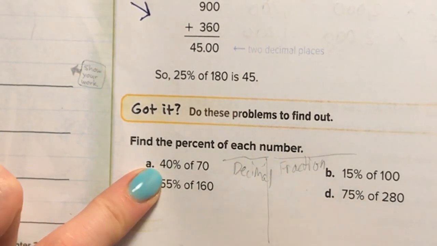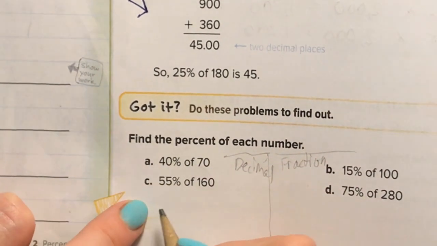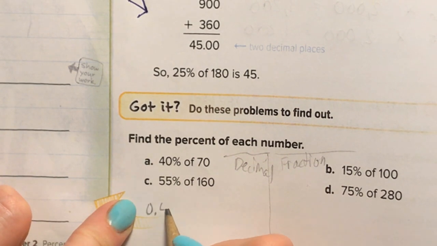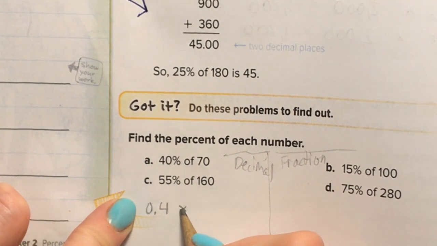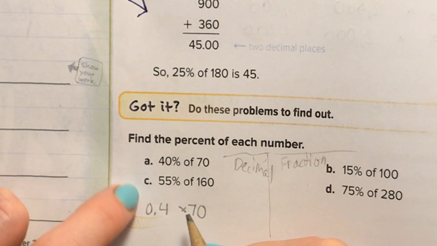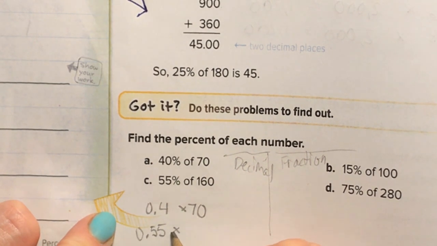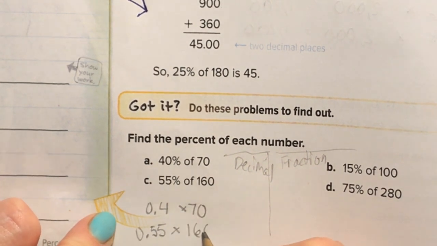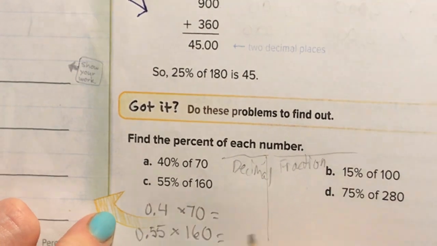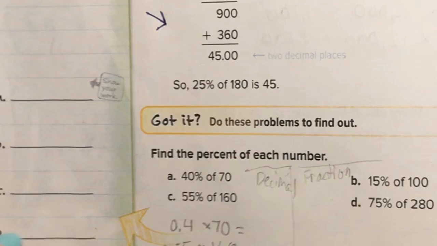So for this one, you turn 40% into 0.4 times 70. And for this one, it would be 50. So 0.55 times 160. And then make sure you get the answer and put it here.